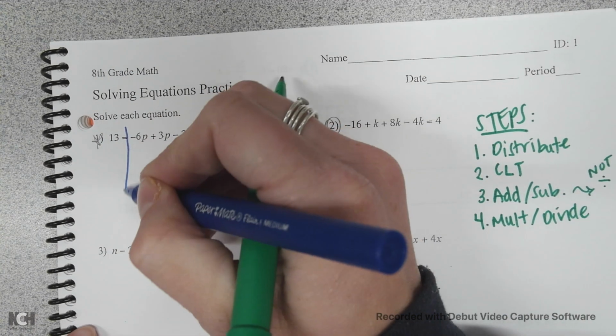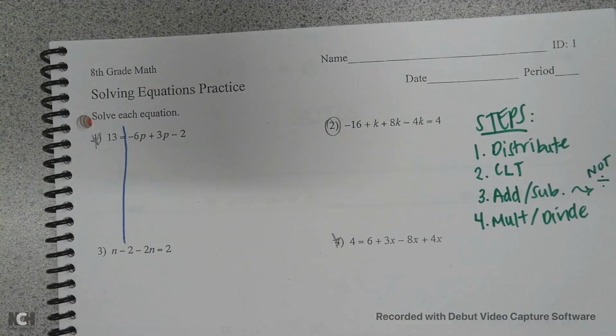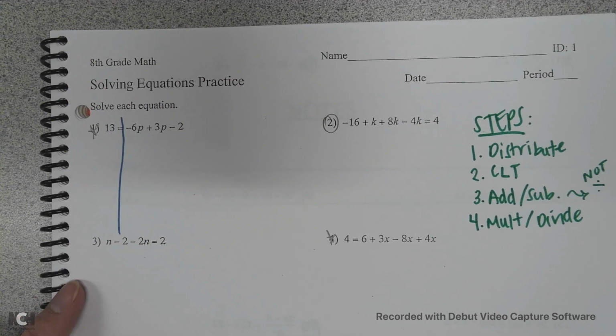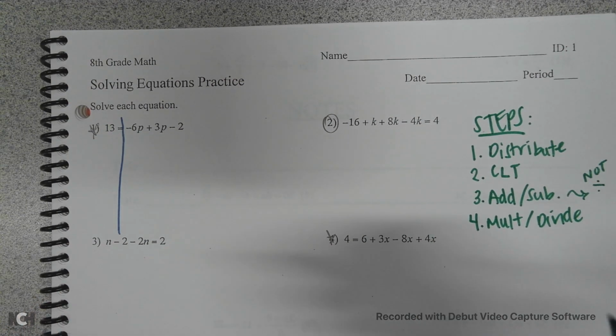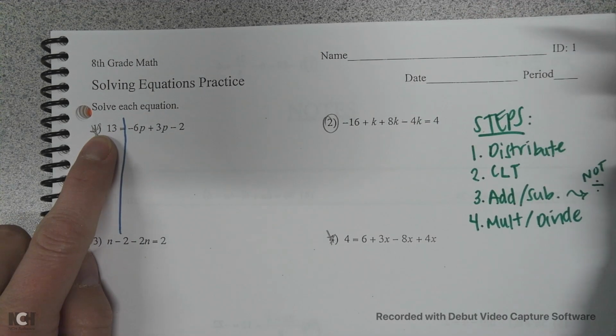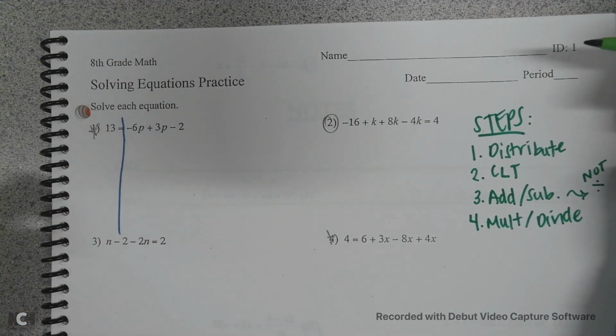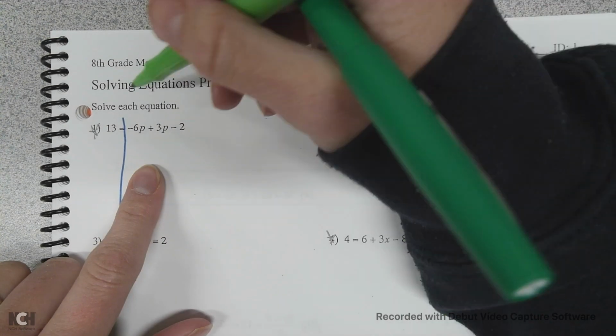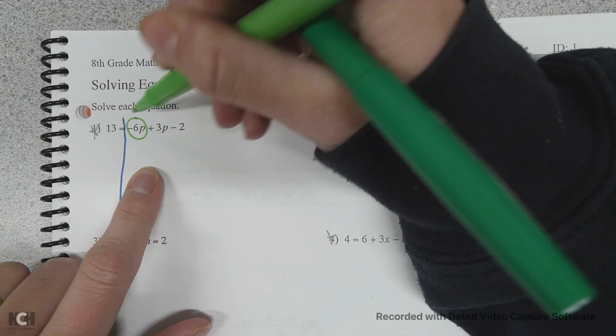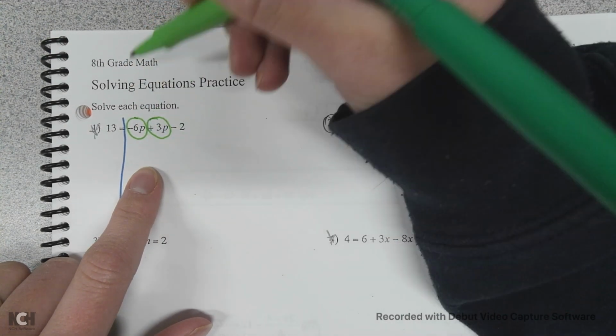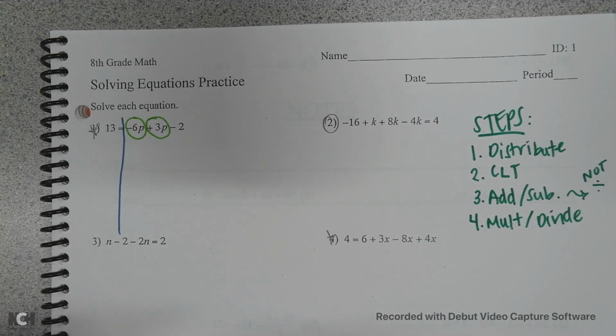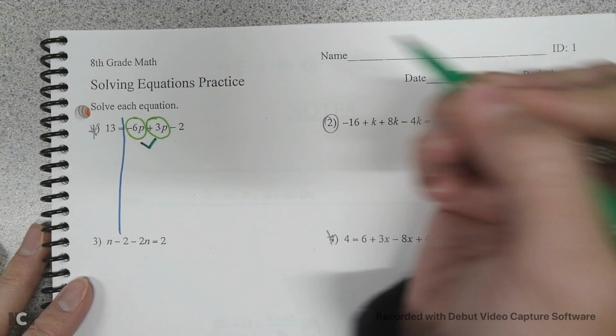Step number 2 is combine like terms. I like to draw my walls, so I made a lovely wall. Like terms are numbers without letters and numbers with the same letters. If I look on the left side of my wall, I have 13, so no like terms there. If I look on the right side, I've got a negative 6p and a positive 3p. Remember, signs are attached to numbers and letters. All right, so we're going to combine these.